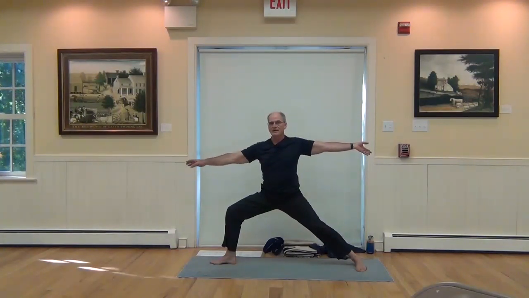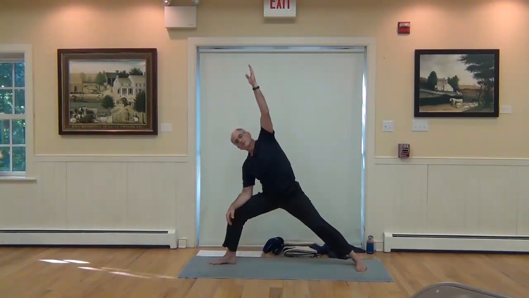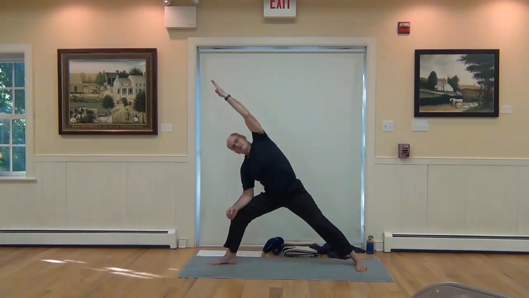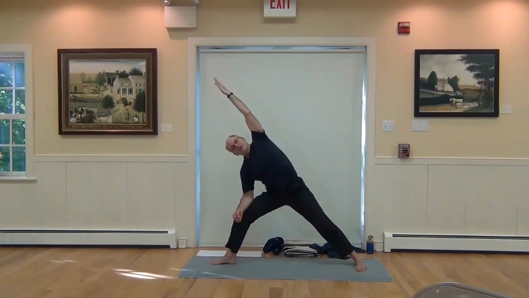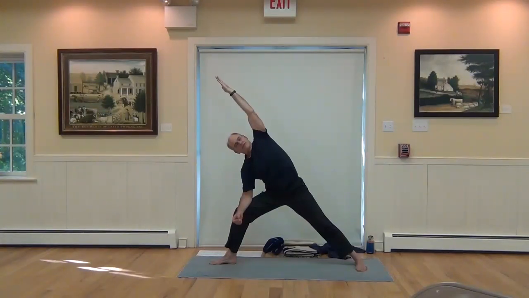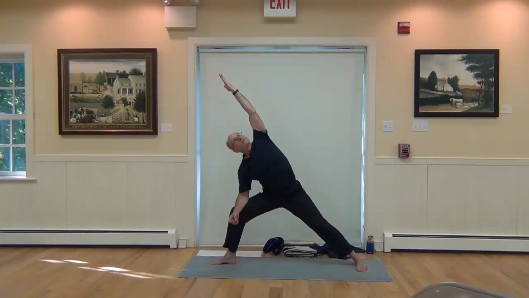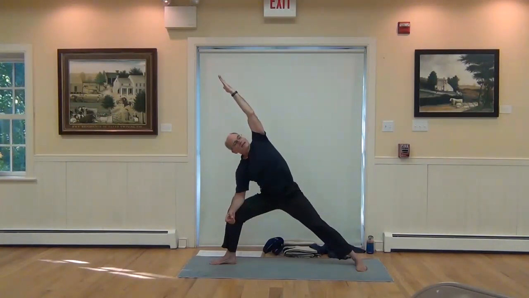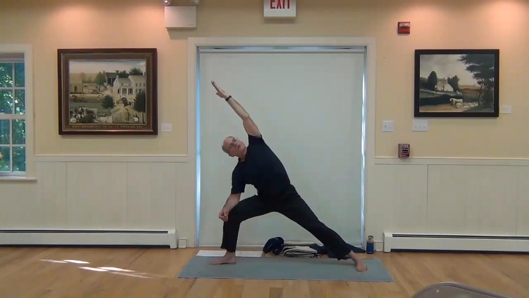And then side angle, Parshvakonasana. We reach that left arm over the ear and really press down through the sole of the left foot. That left hip crease can lift and draw back. And as you exhale, engage more in the core.